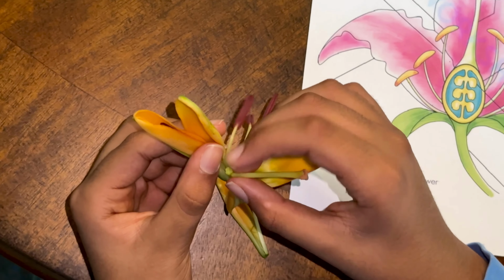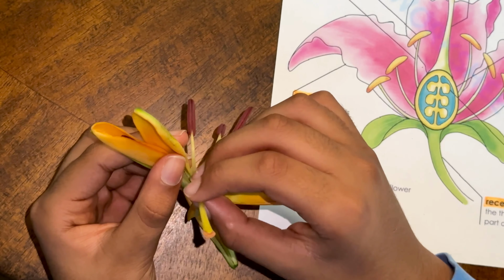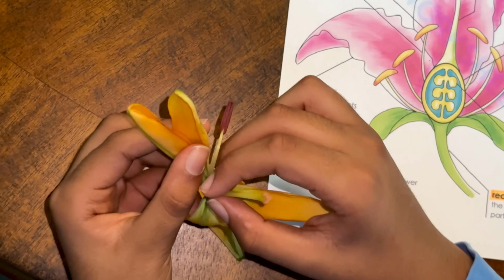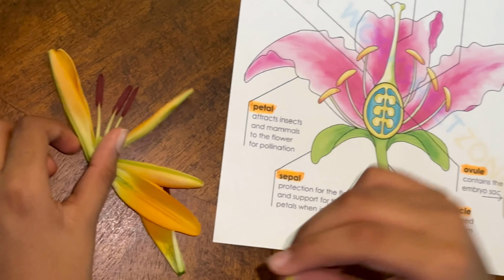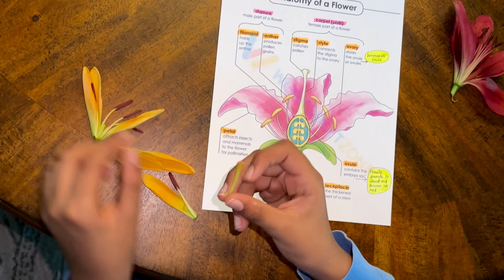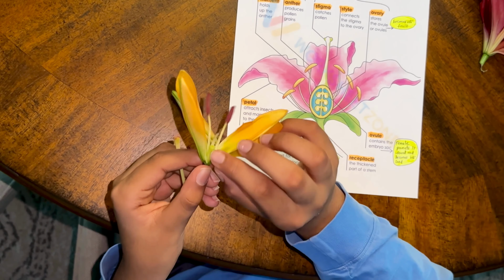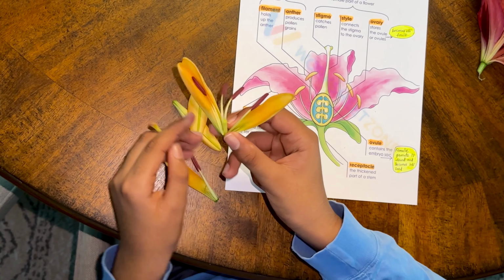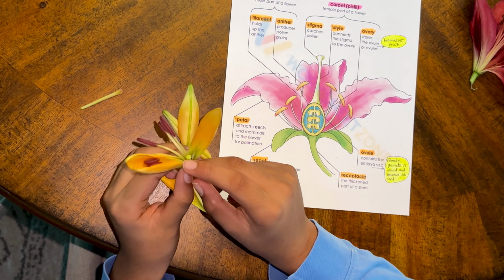So the female part is the one that catches the pollen when it gets pollinated by the insects. So this top part over here is known as the stigma. This is where it catches the pollen. And then this little line over here that connects it to the thicker part, also known as the ovary, is called the style. Then this ovary, this bottom part, is made up of a bunch of ovules.